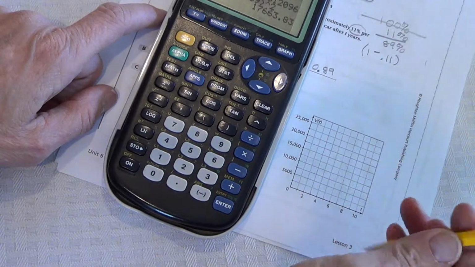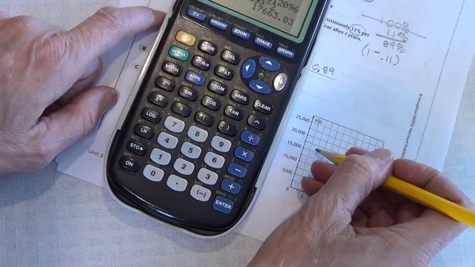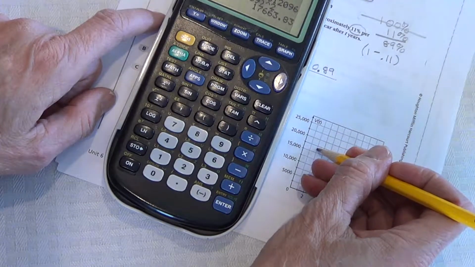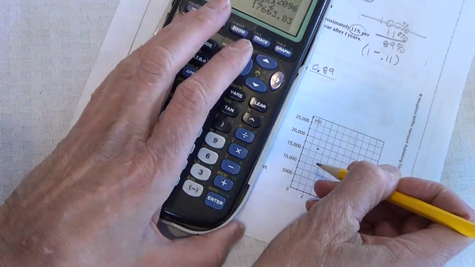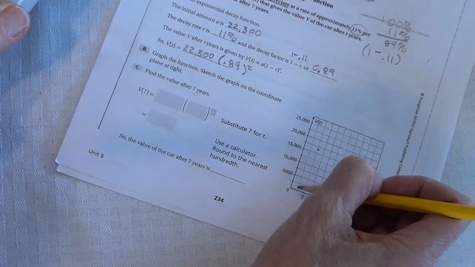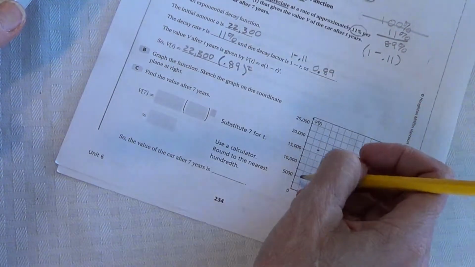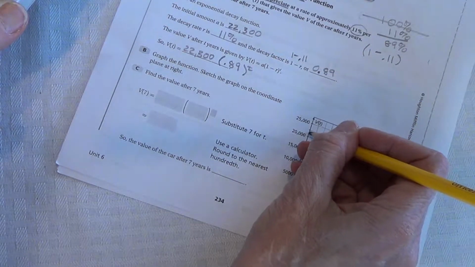So at 2 years you'd come up about 17,000. Now at 0 years, remember 0 years is at the very beginning, it's your initial amount, so that would be about 22,300.